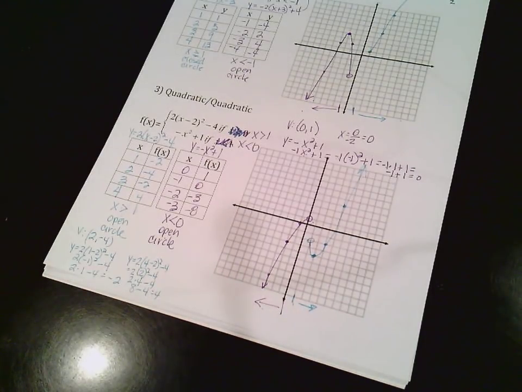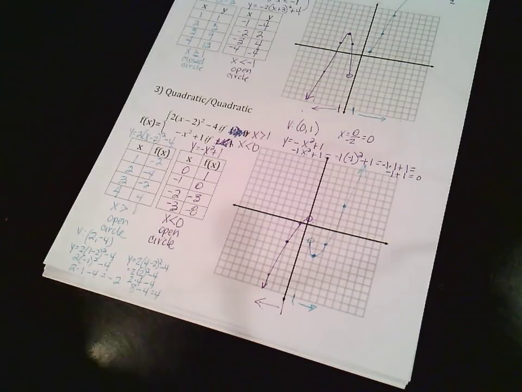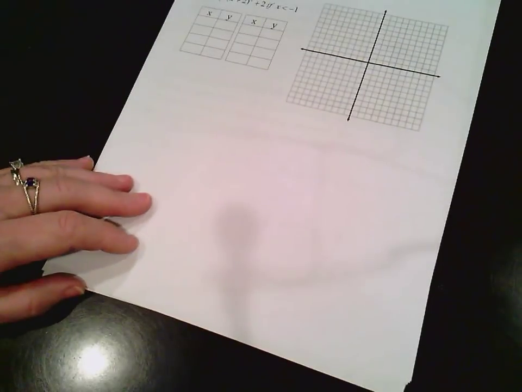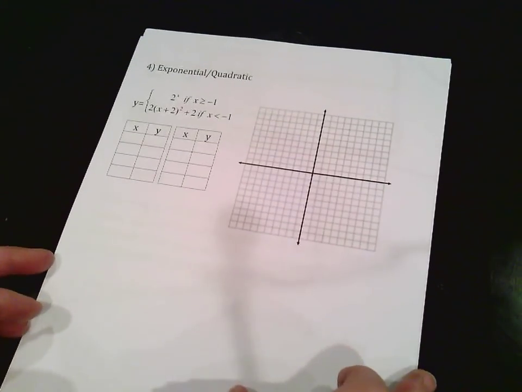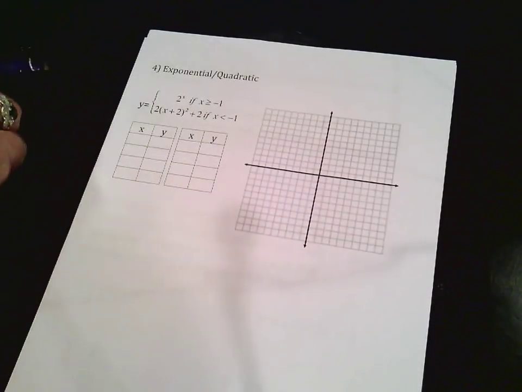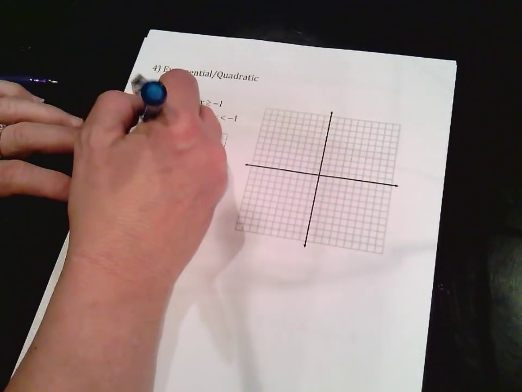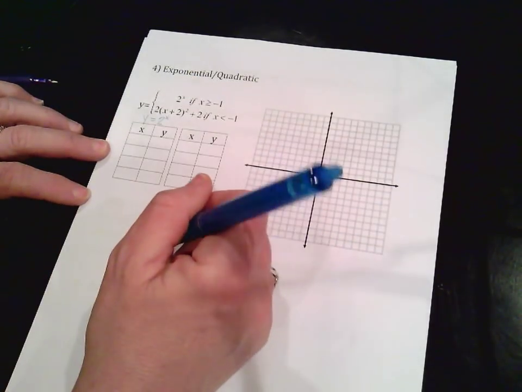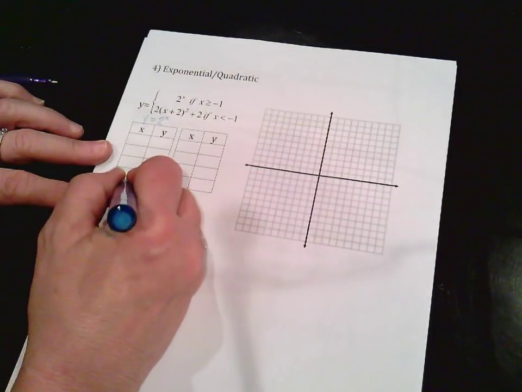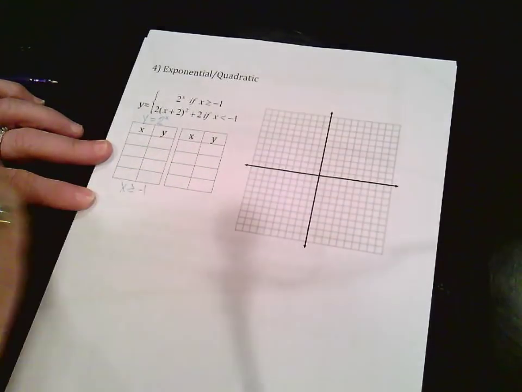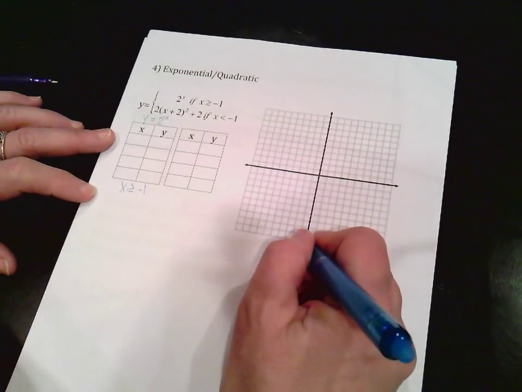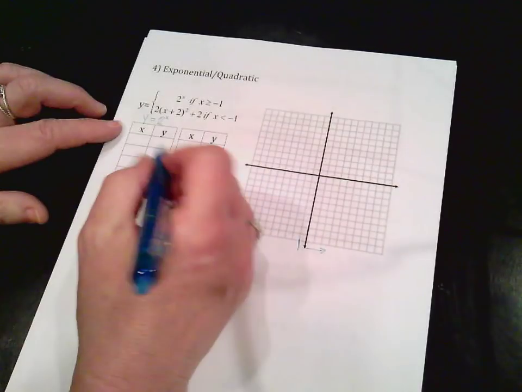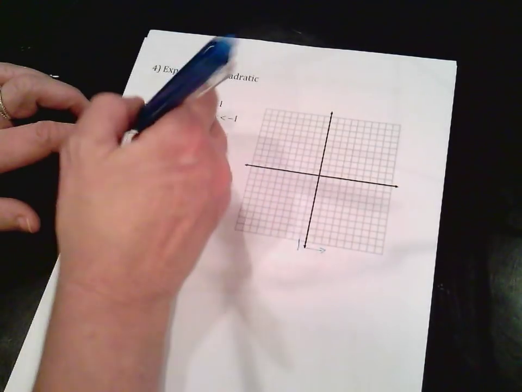Okay, we have one more set of piecewise to graph, and that's exponential and quadratic. This is the first exponential one that we've done. I'm going to do the exponential one in blue on this side. So this is y equals 2 to the x, and my domain limitation is x is greater than or equal to negative 1. I'm not going to change your domains this time. This one's going to stay. So negative 1 and to the right is going to be this one. I'm going to start with my domain limitation, which is negative 1.